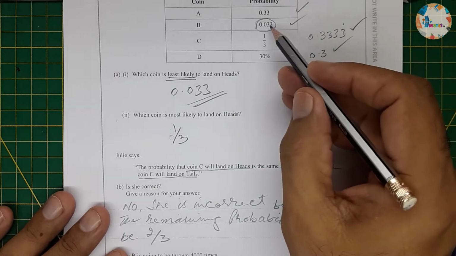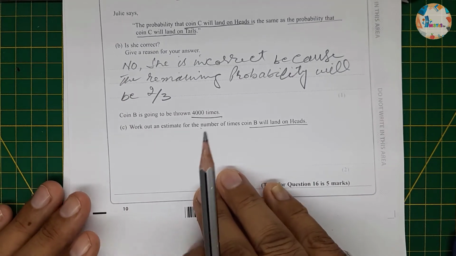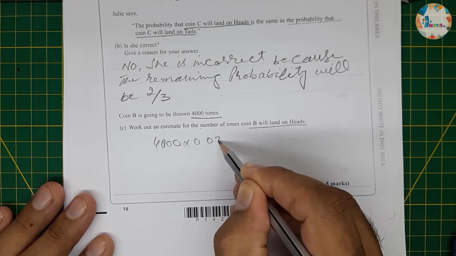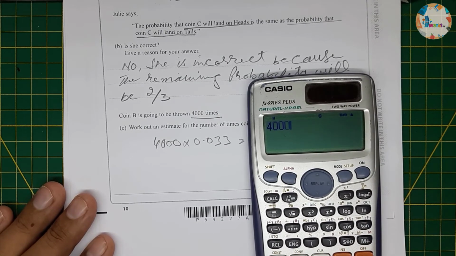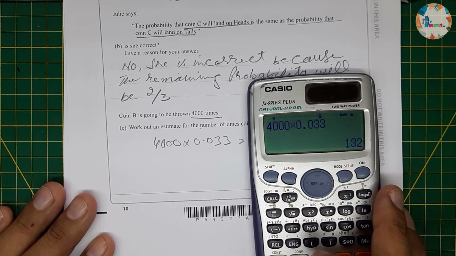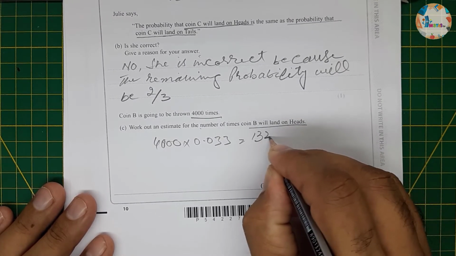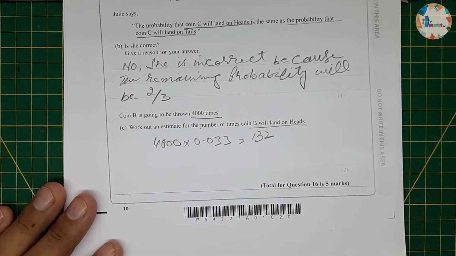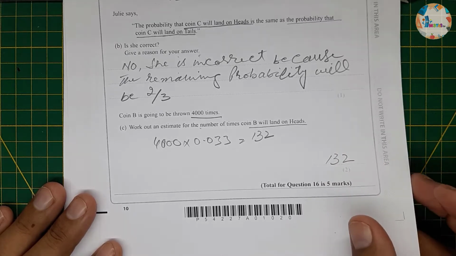So for B the probability is 0.033, so we'll multiply 4000 by 0.033 and this will be giving us 132. We have to provide the estimate for the number of times coin B will land on heads, so it will be 132 times.